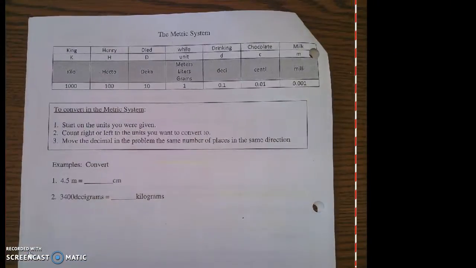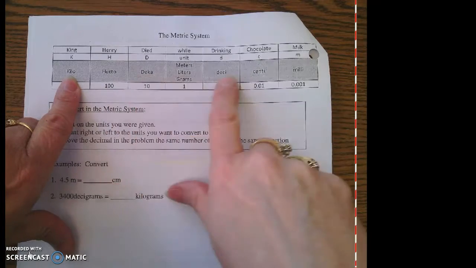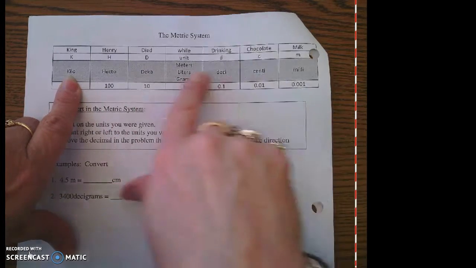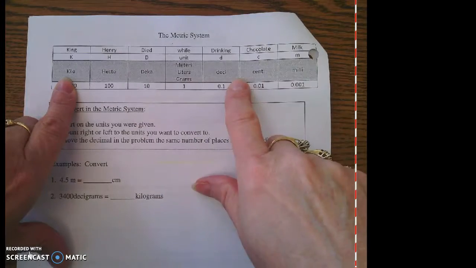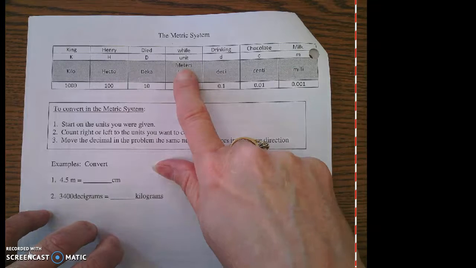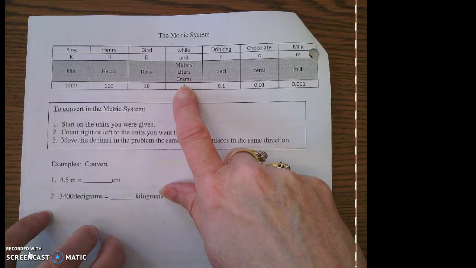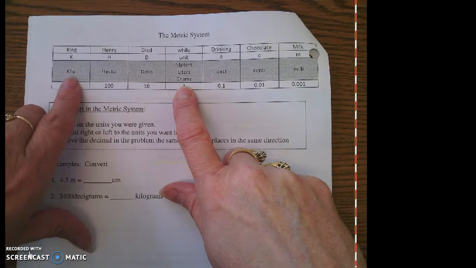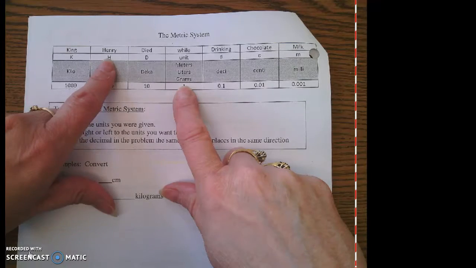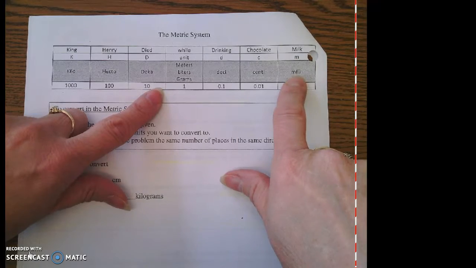A little bit more with conversions. There is the metric system. The metric system really uses these words: kilo, hecto, deca, deci, centi, and milli. And these are all based off of units of 10. There's 3 ways to measure things. Meters measures length, liters measures liquid, grams measures weight. Kilo we can abbreviate with a K, hecto H, deca D, deci D, centi C, milli M.